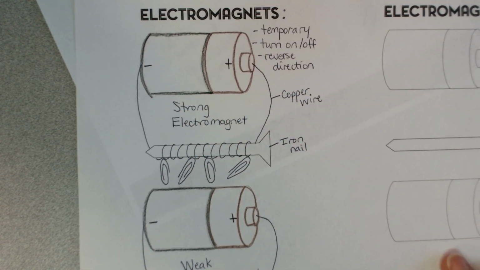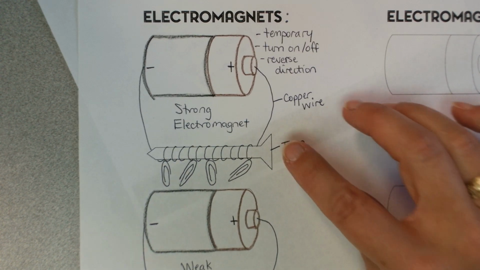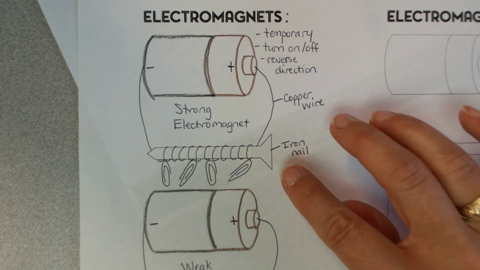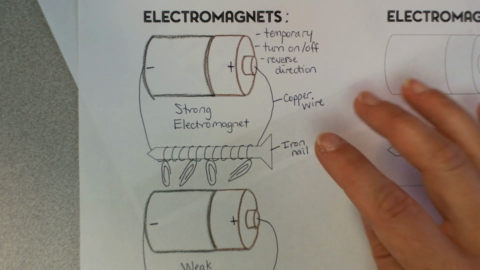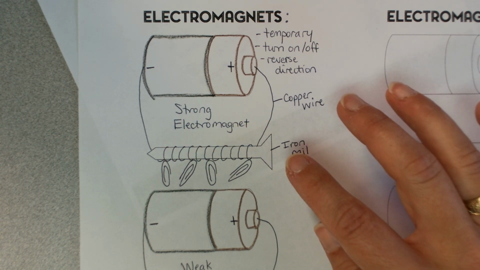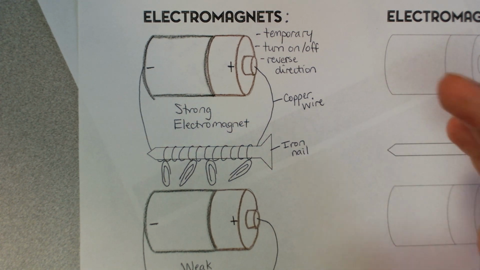Now, where might you find an electromagnet in life? Sometimes doorbells work through electromagnetism. Also, if you go to a junkyard, they usually have a big crane with an electromagnet hanging off the end.